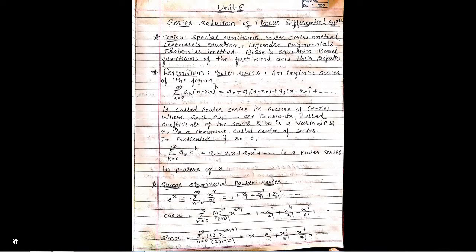Hello students, let us discuss the new unit. The name of this unit is Series Solutions of Ordinary Differential Equations.